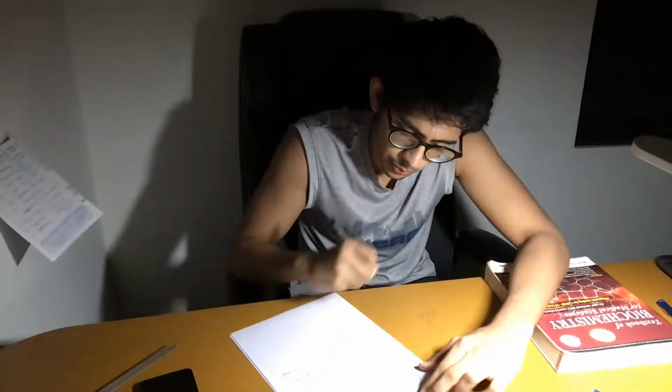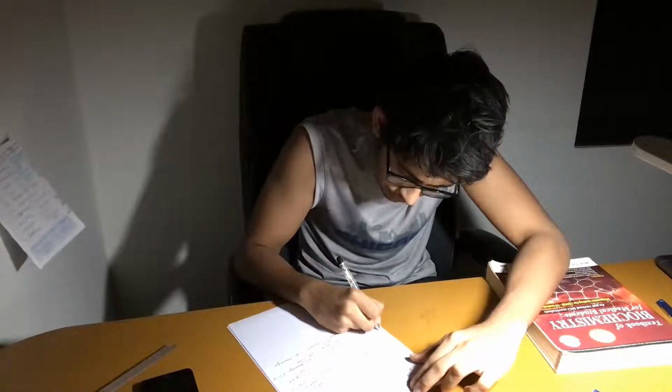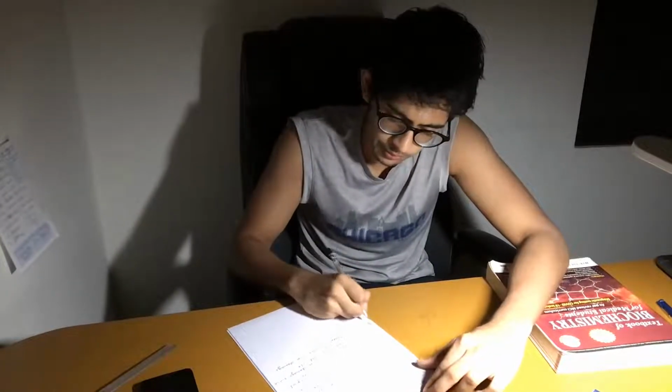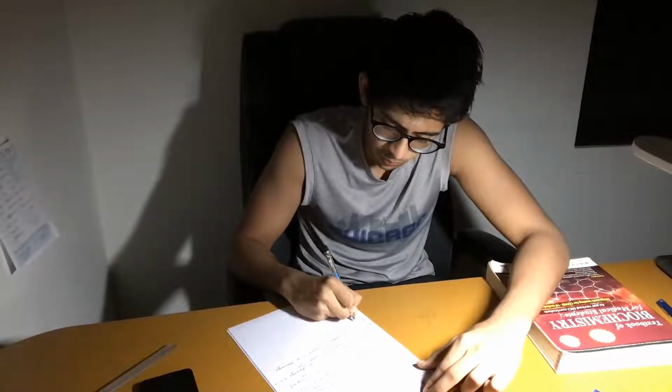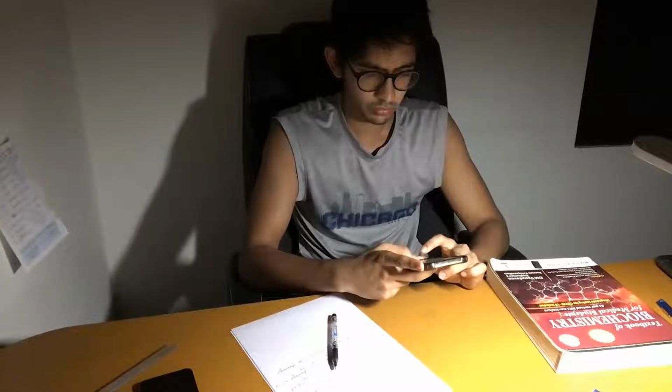So these are the different conditions in which ammonia level gets altered: hepatic encephalopathy, cirrhosis of liver and urea cycle disorders.